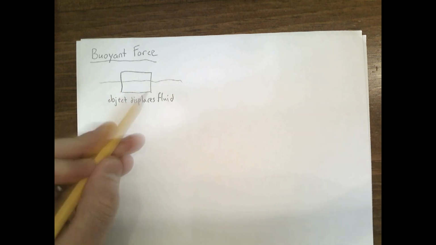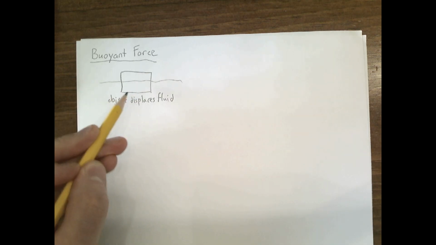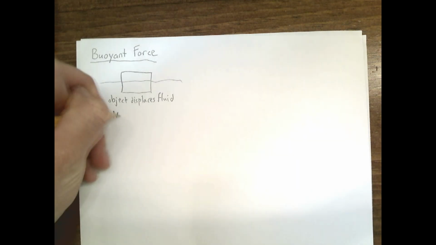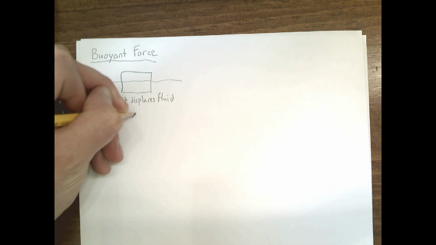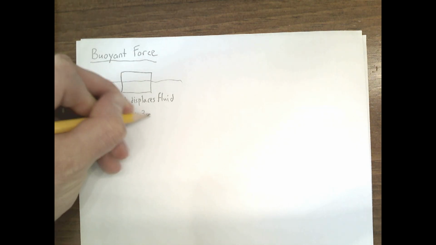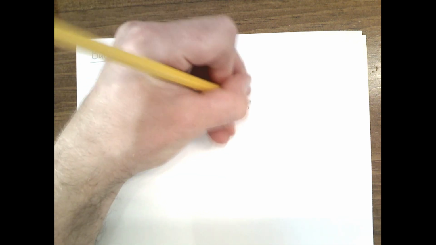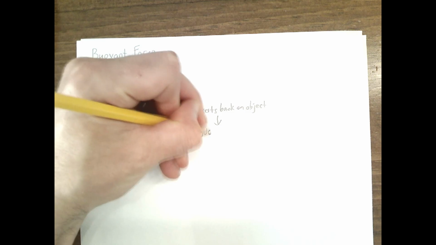So we're going to displace fluid. We're going to push it out of the way. That means the object has to exert a force on the fluid. Newton's third law says, well, the fluid has to push back. The fluid exerts a force back on the object. And that force is what we call, ta-da, the buoyant force.